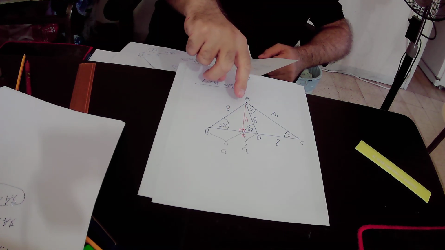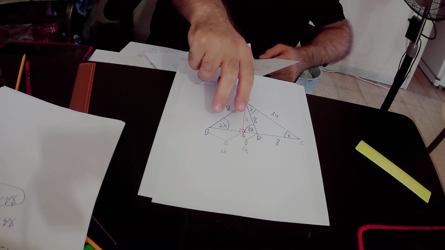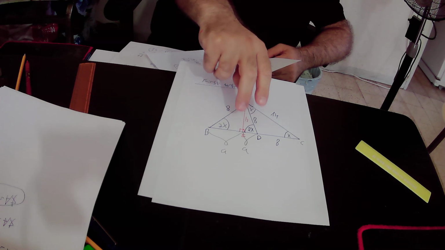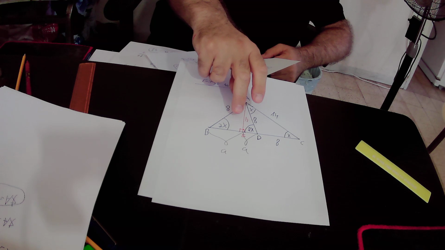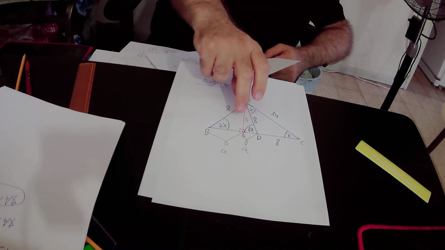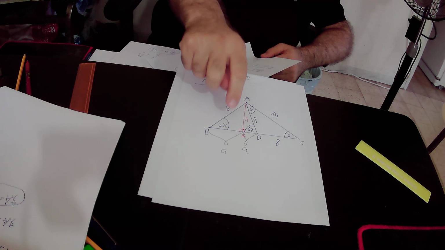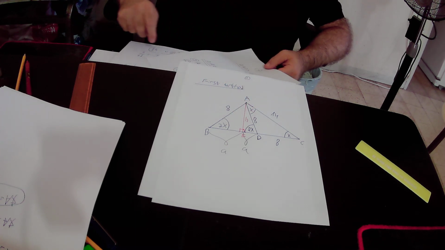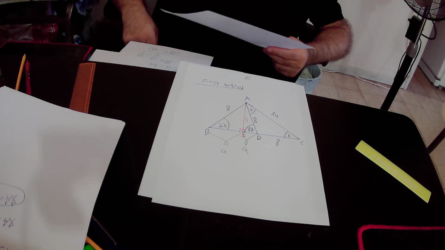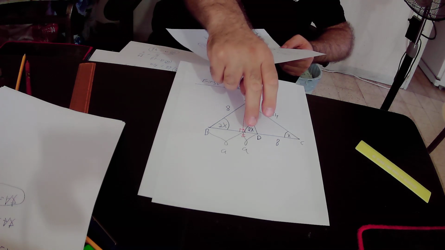Therefore, whenever you draw a perpendicular in an isosceles triangle, you create two equal sides, that is to say BE equals ED. Okay, so if we define BE as a, then ED must also equal a.